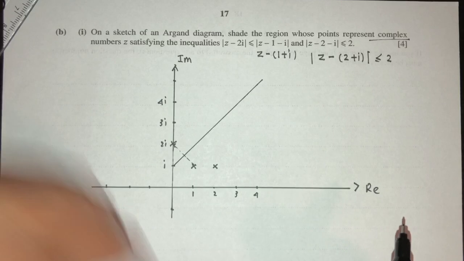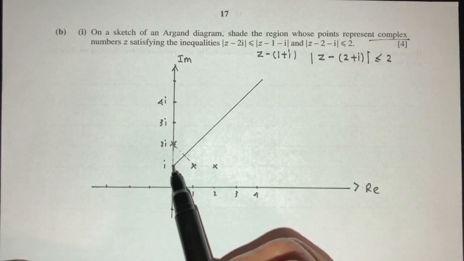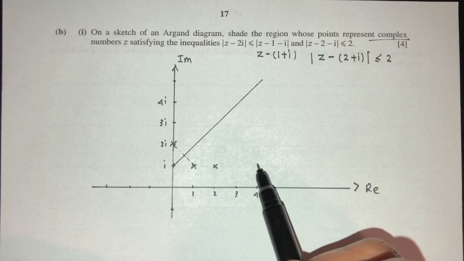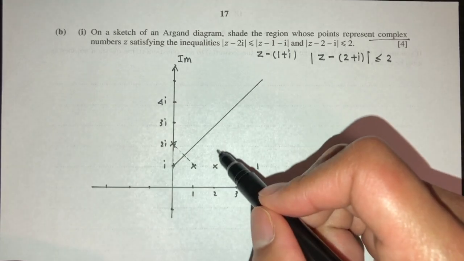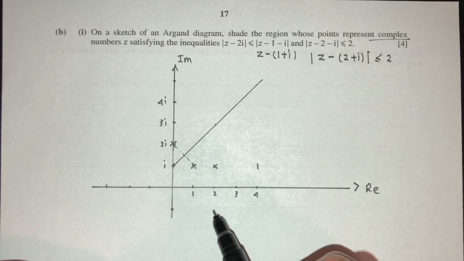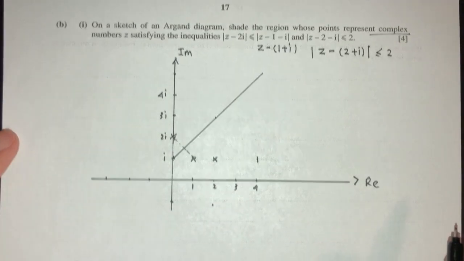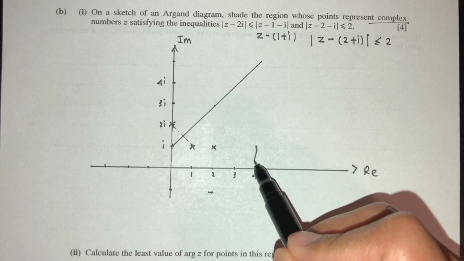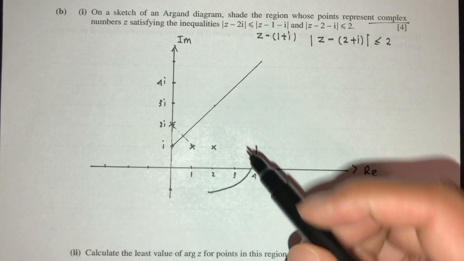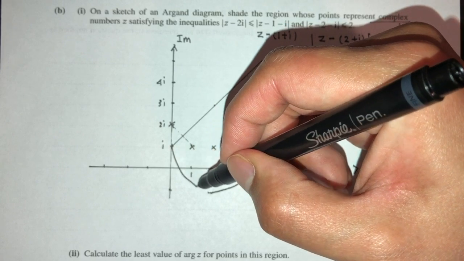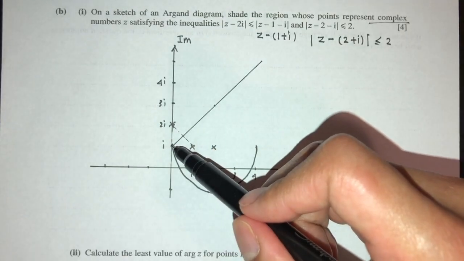So radius 2 will be 2 here, 2 here, 2 here, 2 here. Okay, so let's connect the points. Try your best to make it look like a circle, even if it's only a sketch.